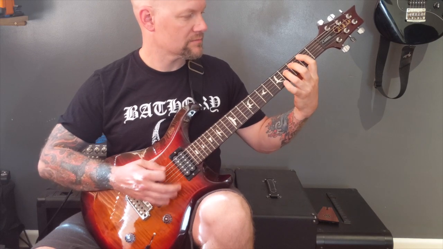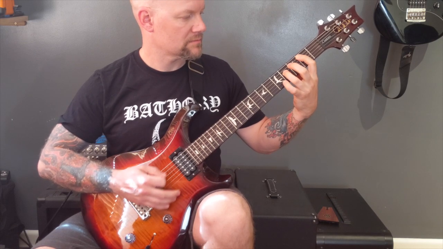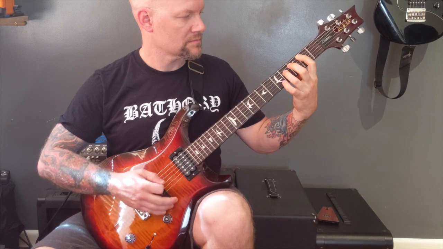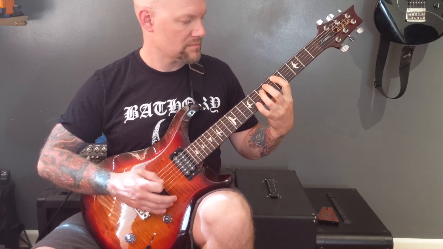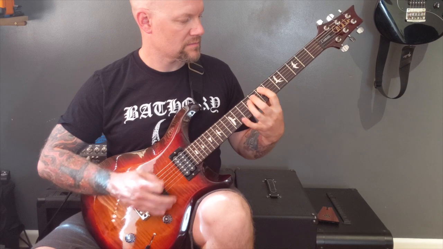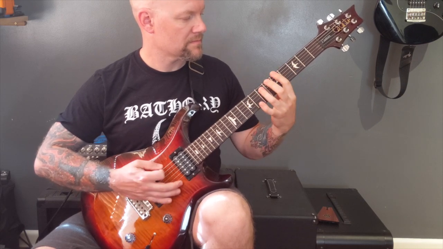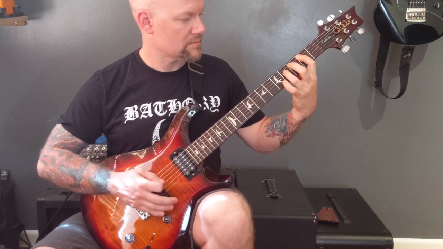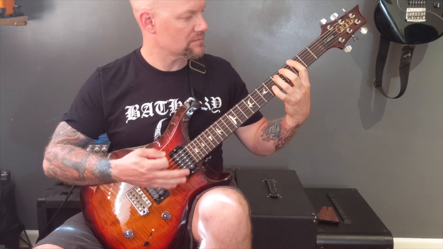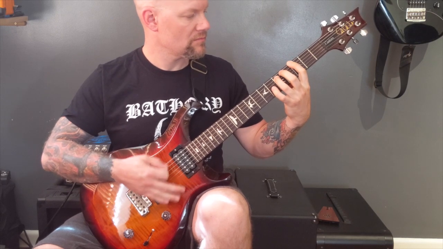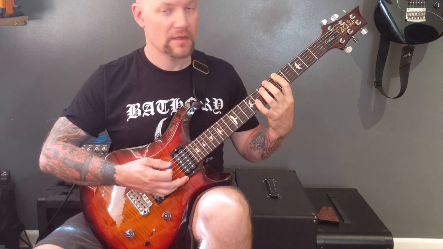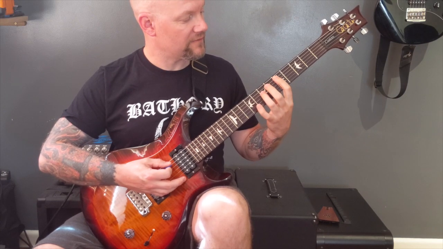Then we're back down to power chords on the bottom string, 3 up to 5. Onto the A string, 5, 4.